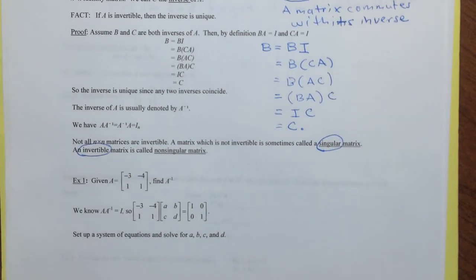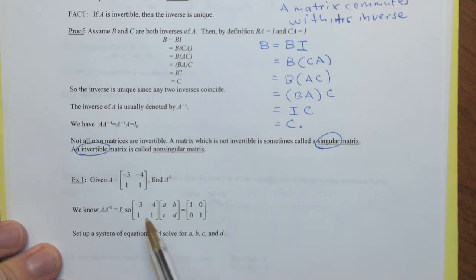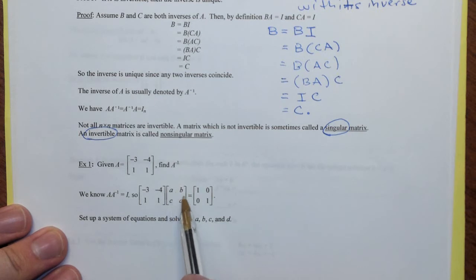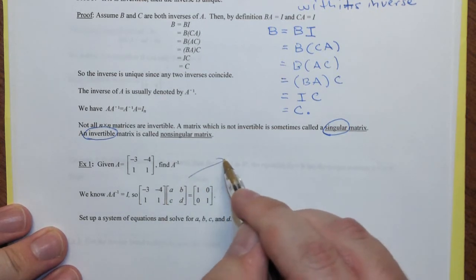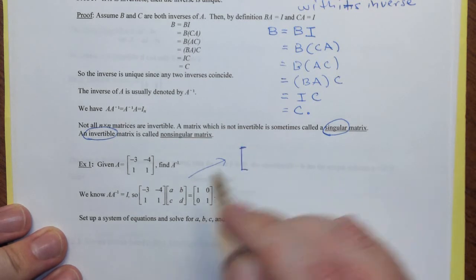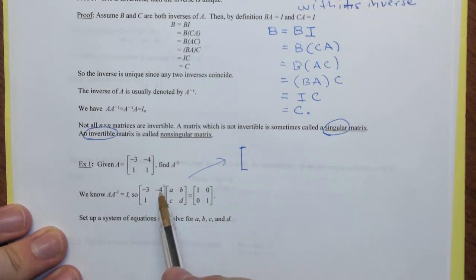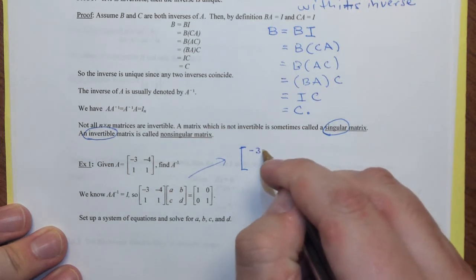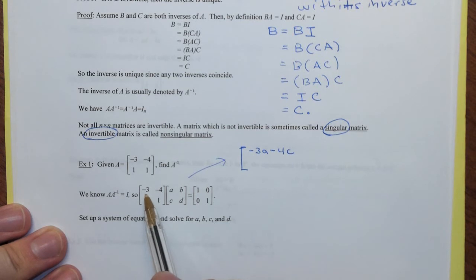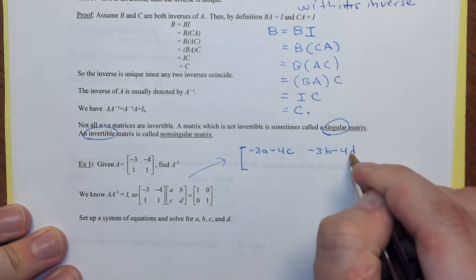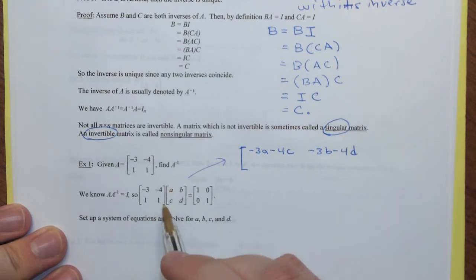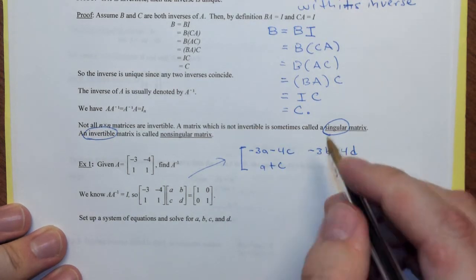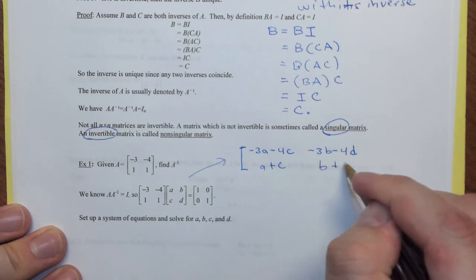So here's a matrix given. This is an invertible matrix, -3, -4, 1, 1. We want to find its inverse. So we know that the product needs to be the 2 by 2 identity matrix. So we start off with a general matrix, A, B, C, D, and we want to find this. So let's think about what the product of these two matrices would be. -3, -4 multiplied with A, C, will be -3A minus 4C. The first row multiplied by the second column will give me -3B minus 4D. The second row multiplied with the first column will give me A plus C, and the second row multiplied with the second column will give me B plus D.